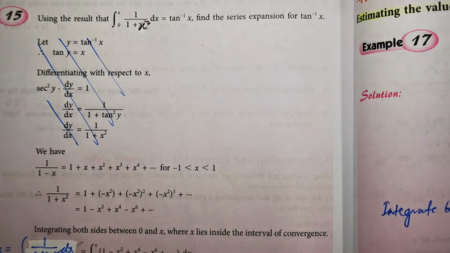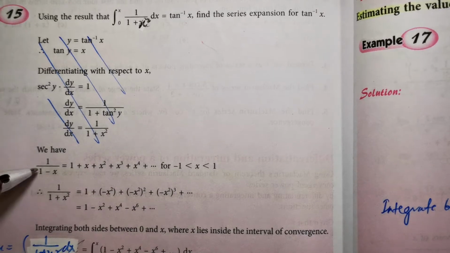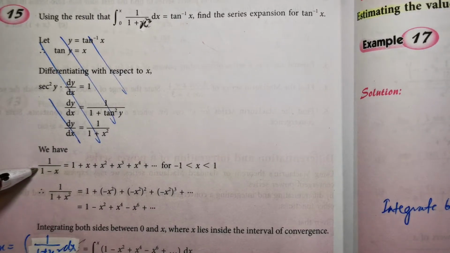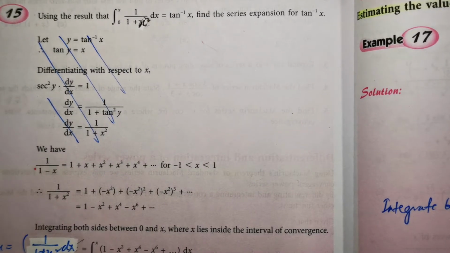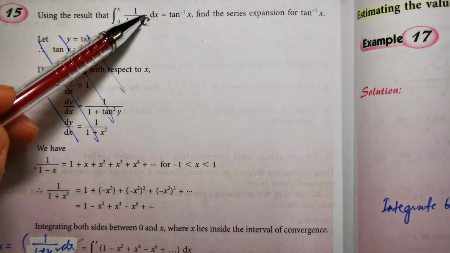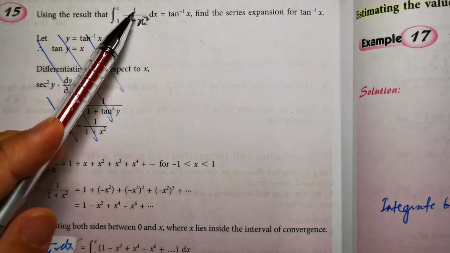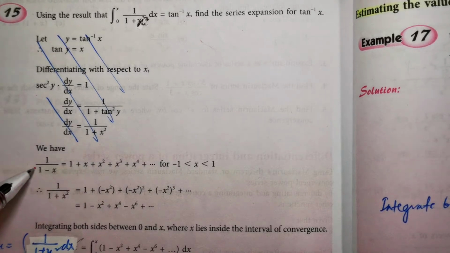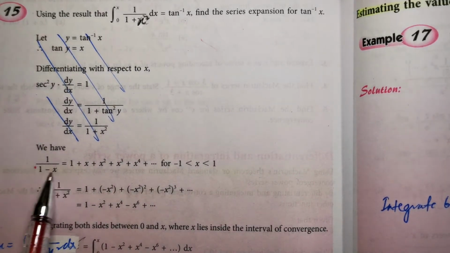So what standard Maclaurin series are we going to use? We are going to use this standard Maclaurin series. This is different from just now: just now was differentiation, now it is integration. I want to get 1 over 1 plus x squared. So to get it, I start with the standard Maclaurin series for 1 over 1 minus x.